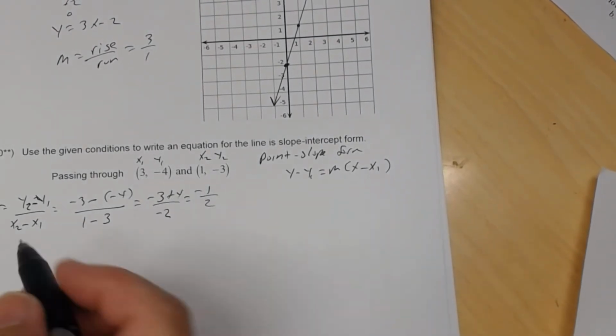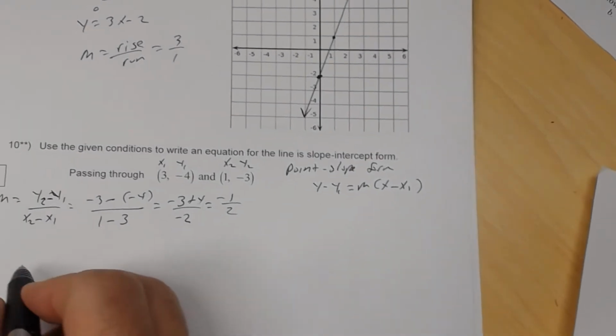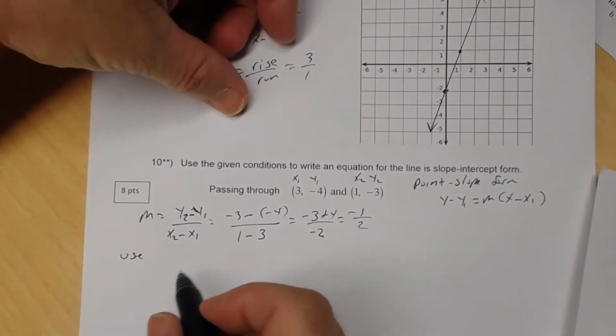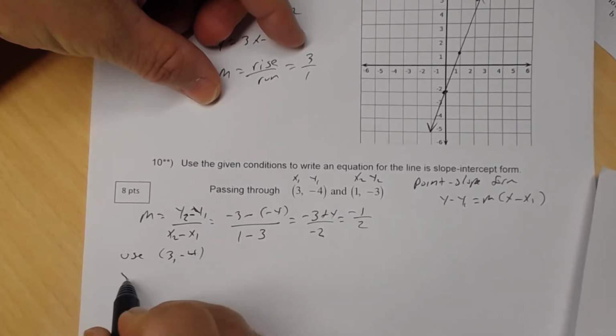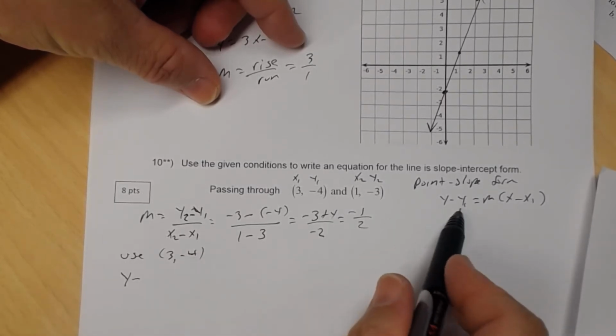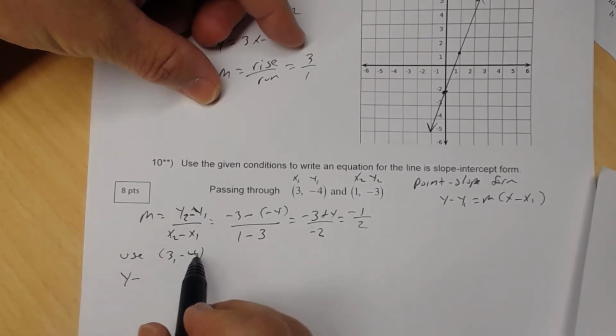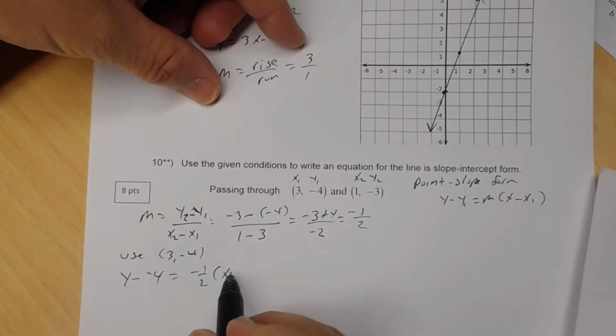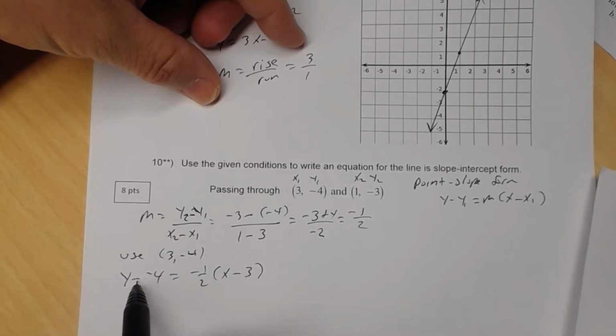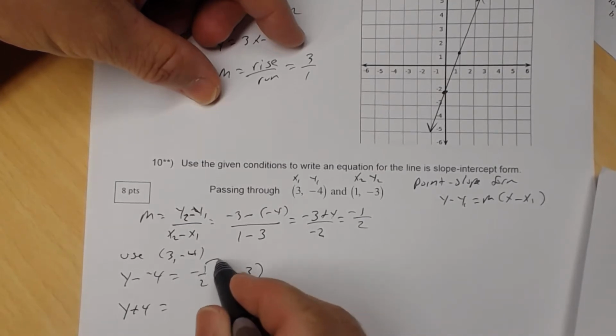So if you want to use, let's say, 3, negative 4, I'm going to get y minus the y coordinate of my point, that's negative 4, equals the slope, which is a negative 1/2, times x minus 3. So y minus y1 equals the slope times x minus x1. All right, now you need to rewrite this. y minus negative 4 is y plus 4 equals, and then over here I'm going to distribute this.